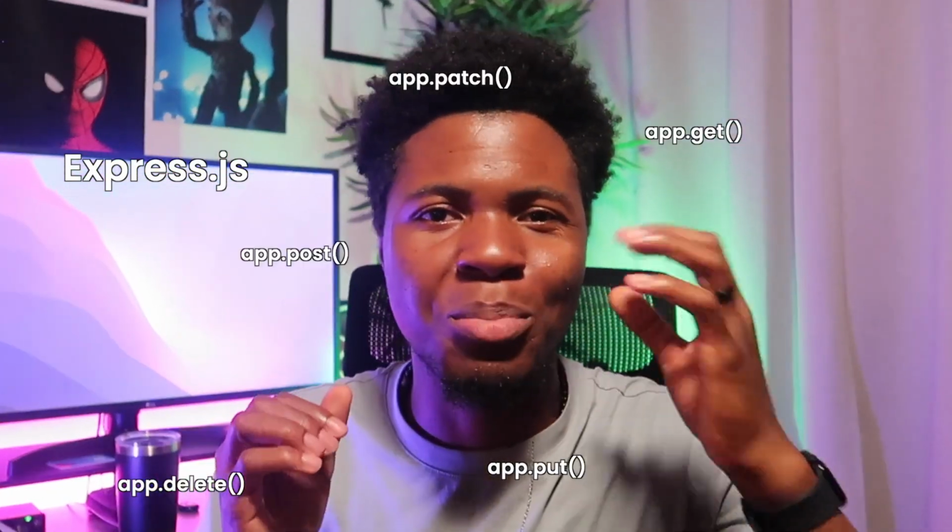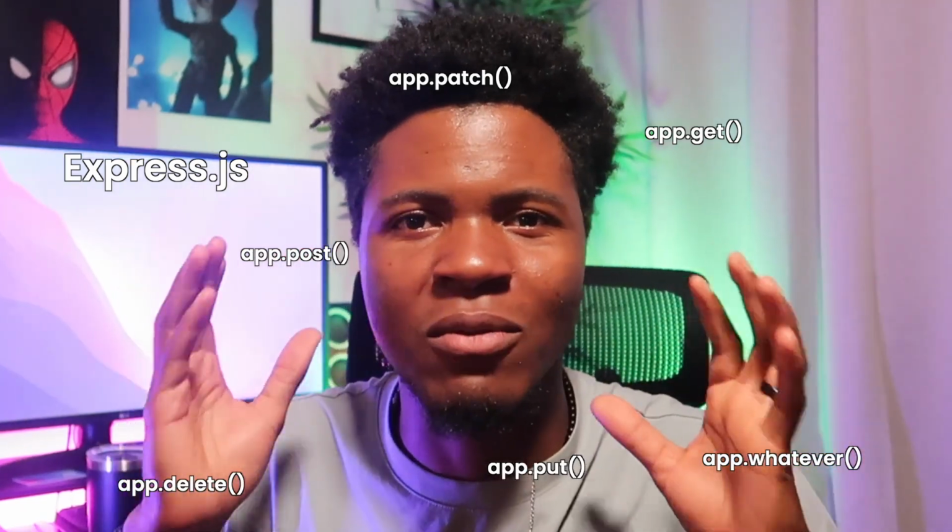Backend development is not all about creating APIs. It's not like you just plug in your Express.js and then you have your app.get, app.put, app.patch, app.delete, app.post, app.whatever, and then you have your full-fledged backend application. No, there are more responsibilities that can be associated with backend development than just this.